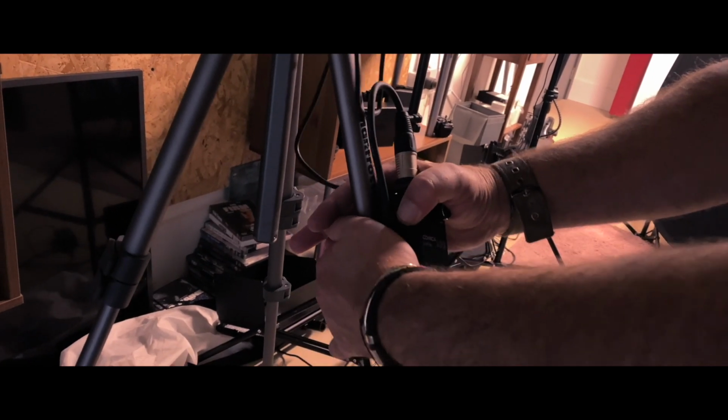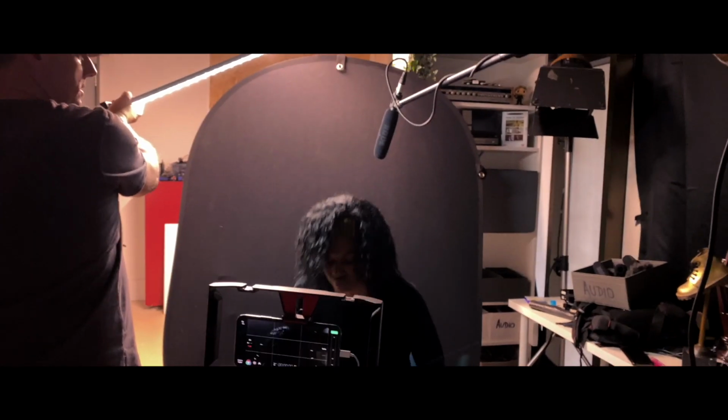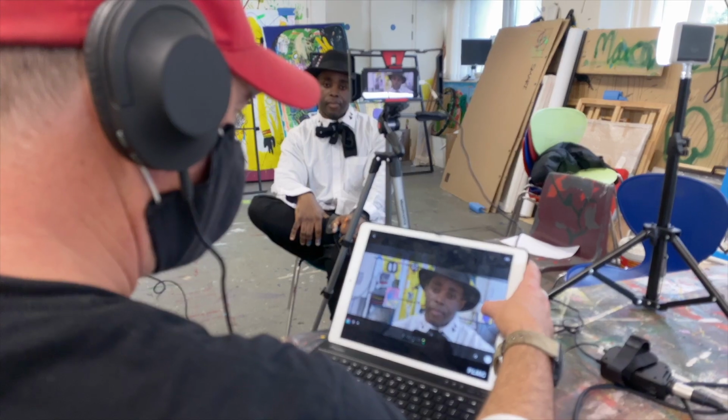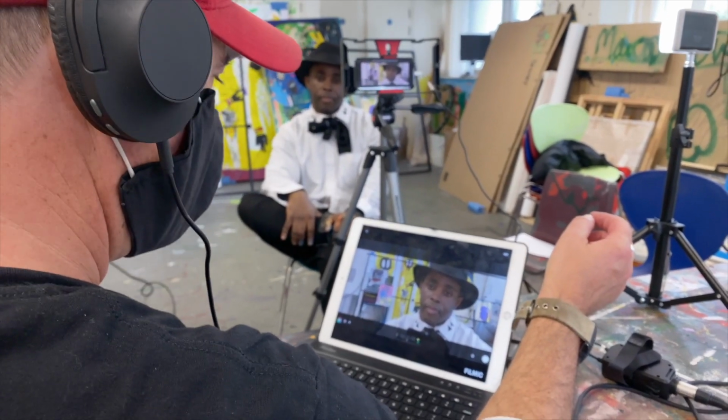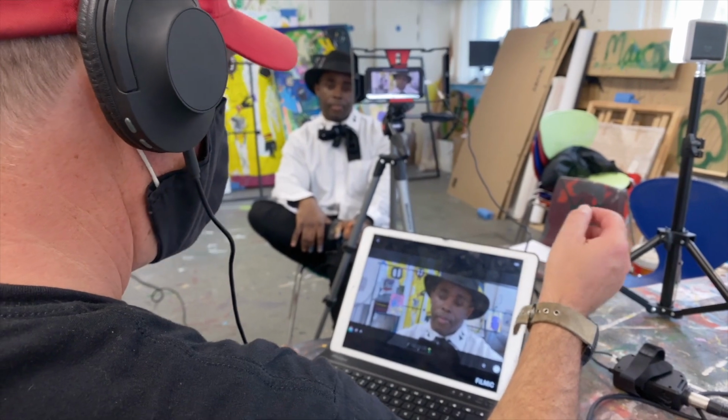I then have some control over the audio. I can use headphones to also listen to it as well at the same time that I'm recording, and it just is really helpful for me.